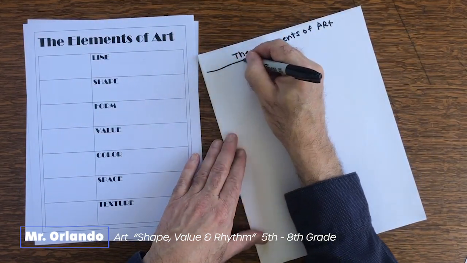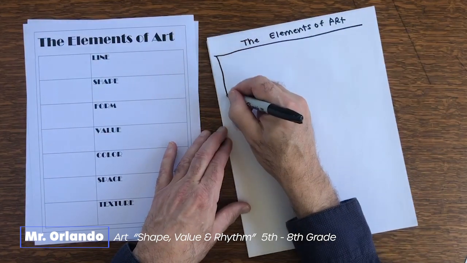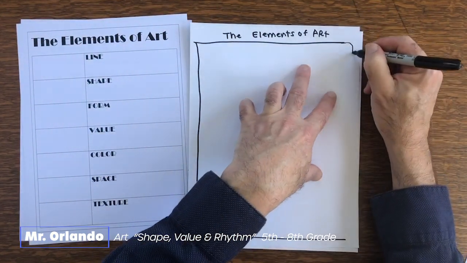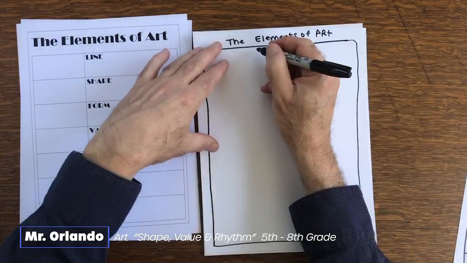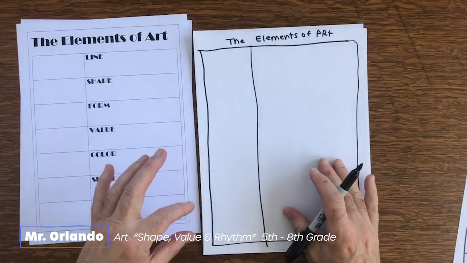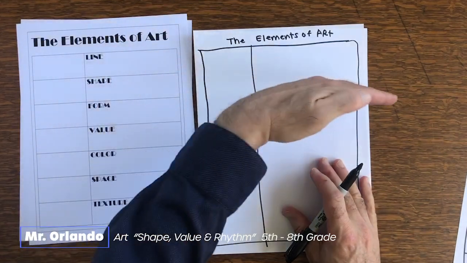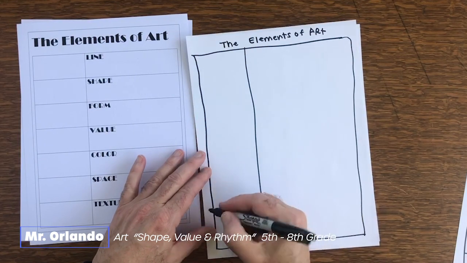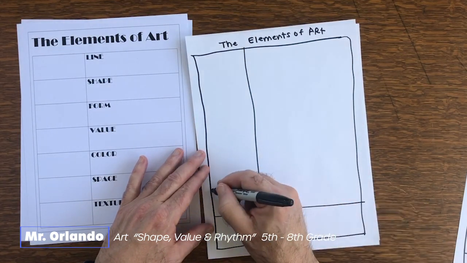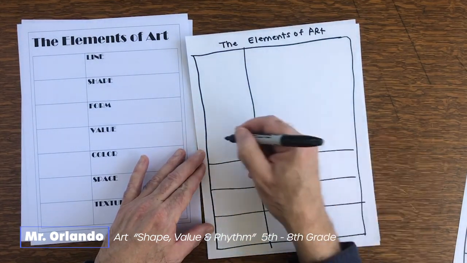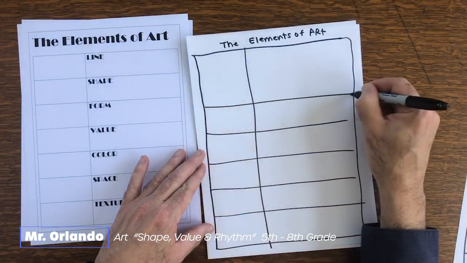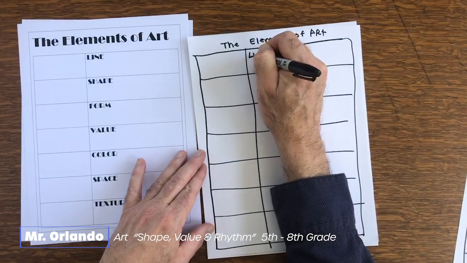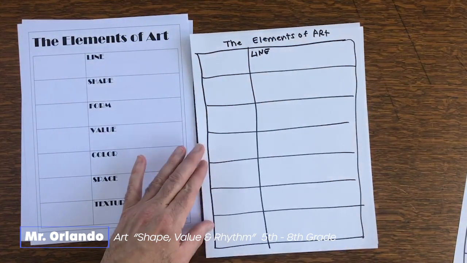And then you're going to create a box. I'm going to do this really quickly, just to not spend too much time. And then I'll pull out another one that I've created. And then you're going to need to have 6 lines so that you have 7 rows. And let's see how I do. 2, 3, 4, 5, 6, 7. Great. And then the first thing I would write up there is line, and then those.